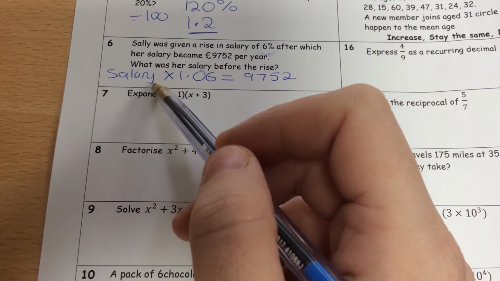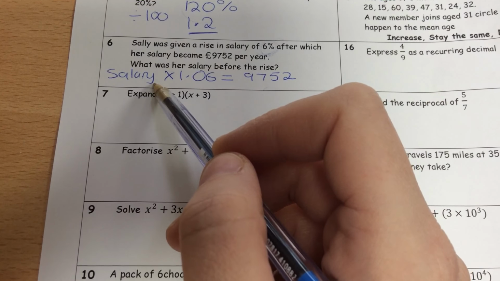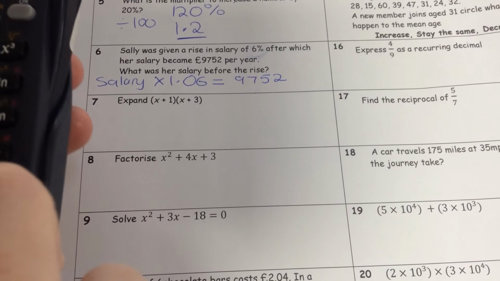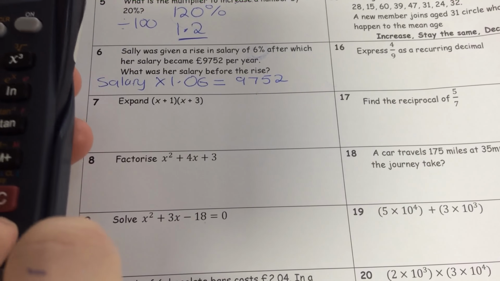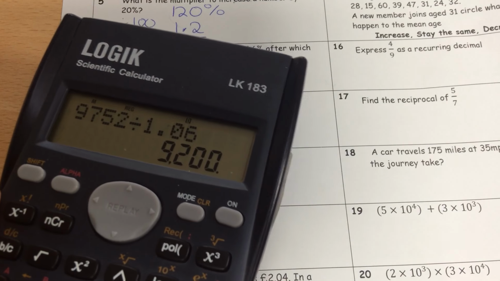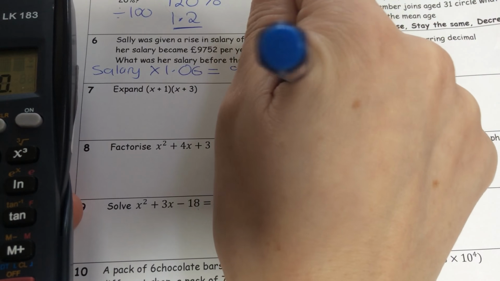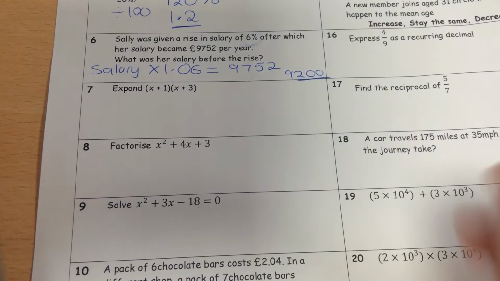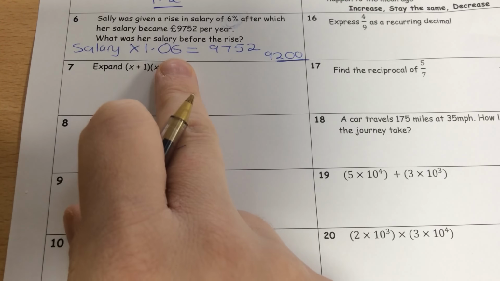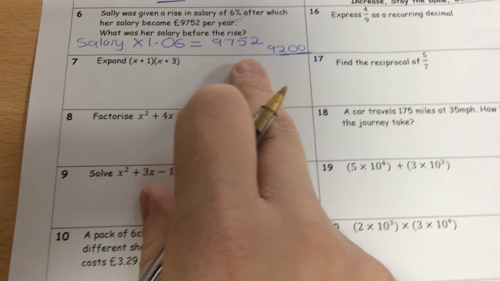So the opposite to timesing is dividing. So I need to divide by 1.06. So on my calculator, 9,752 divided by 1.06 gives me an answer of 9,200. In your exam, you could always check, if I times that by 1.06, do I get that?